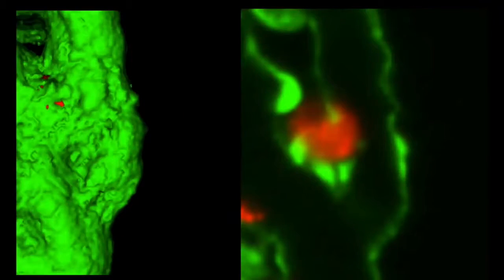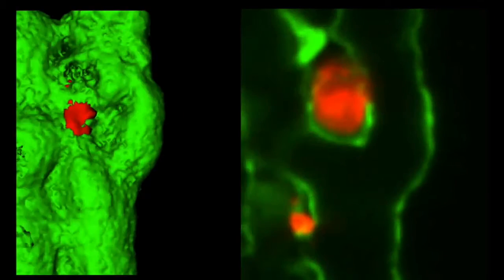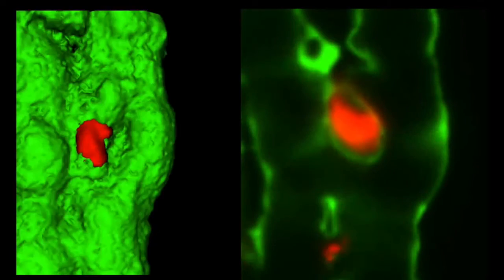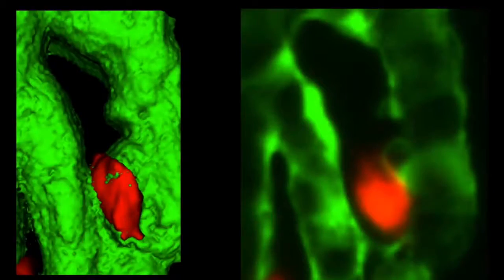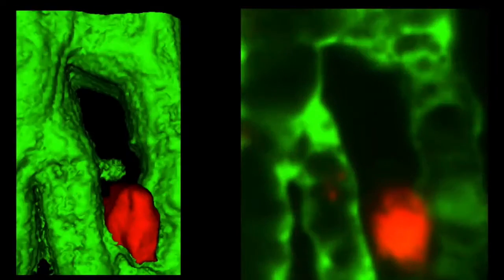Here, we have a time-lapse image of a stem cell undergoing angiopoiesis. In this video, the stem cell is actively being pushed from the lumen of the blood vessel into the surrounding tissue, where it can then exert its beneficial or therapeutic effects.